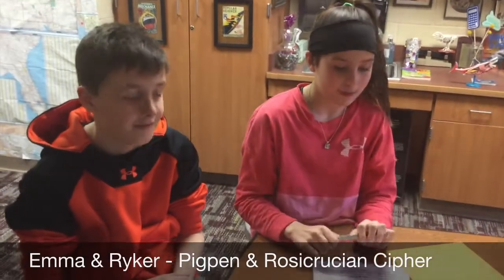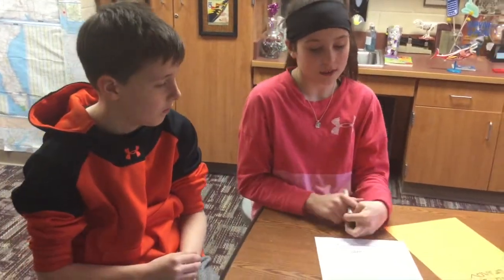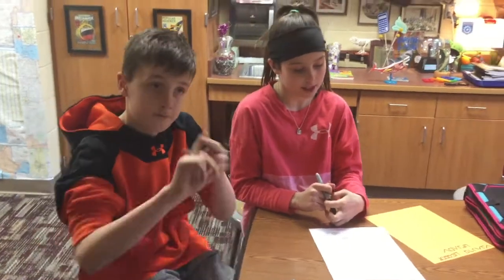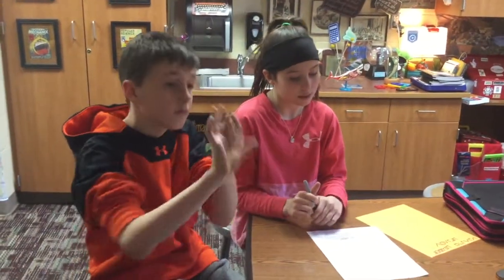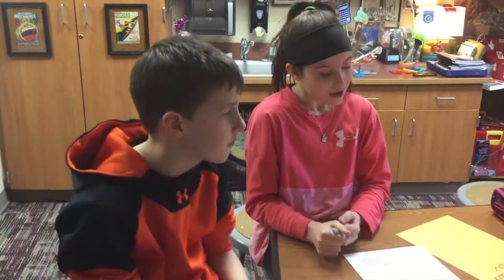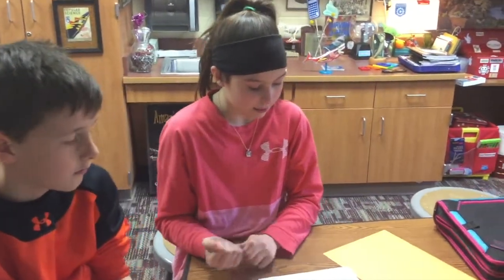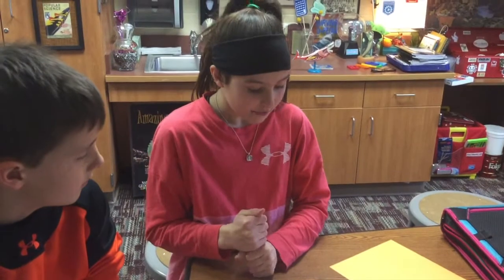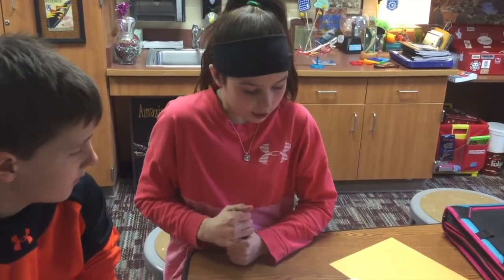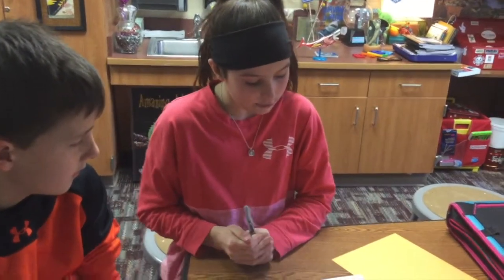It's Emma and Riker, and we have two ciphers today. First cipher is the Pigpen cipher, also known as the tic-tac-toe cipher, Masonic cipher, Freemason cipher, and Napoleon cipher. Heinrich Cornelius Agrippa was the person who created the Pigpen cipher. The cipher doesn't substitute one letter for another, rather it substitutes each letter for a symbol.